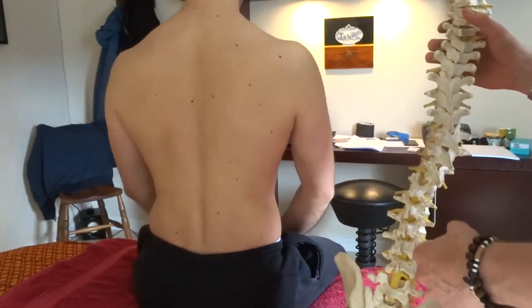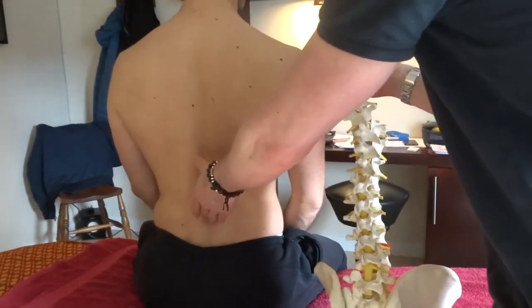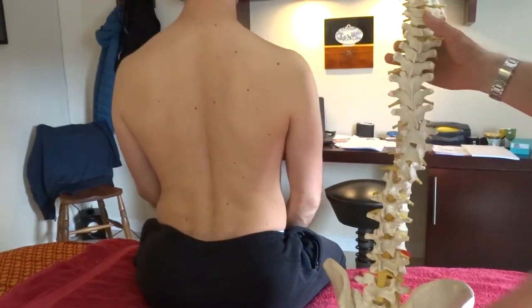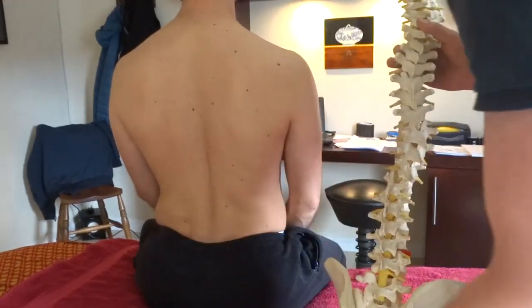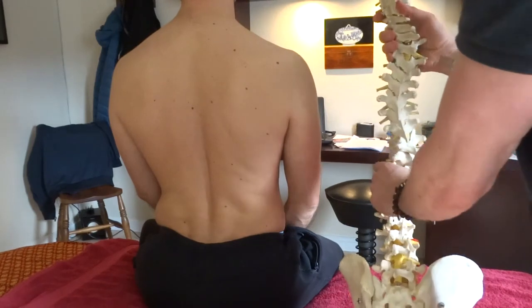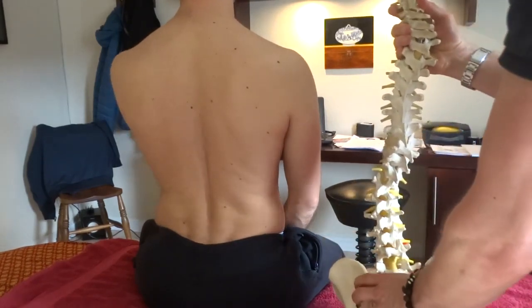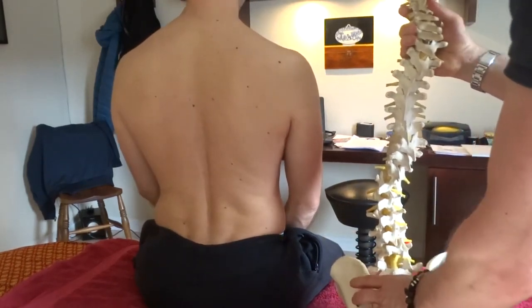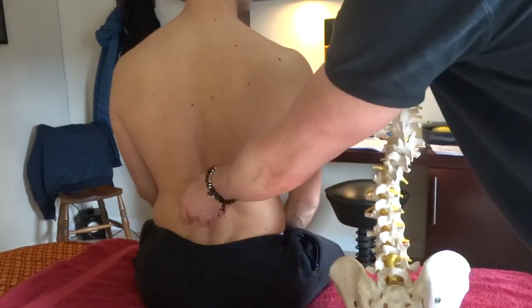We also have a hyperlordotic posture in the lumbar spine, which would be this. Now you can see here the muscles stick out from the back of the spine. That's equally as bad as having a kyphotic posture. Your pelvis gets tilted forwards. Everything gets scrunched down in the back of the spine.